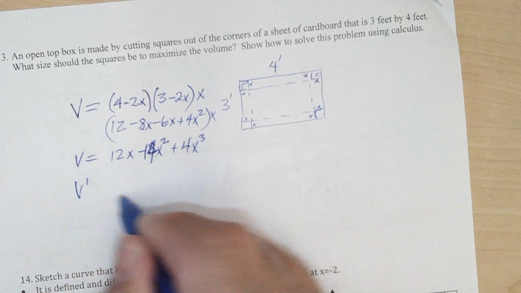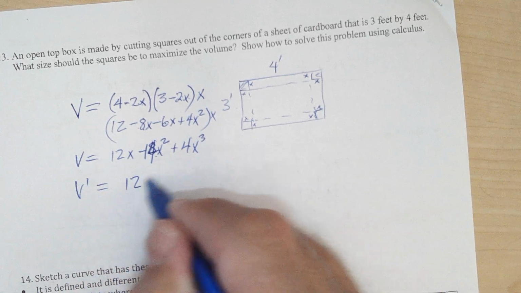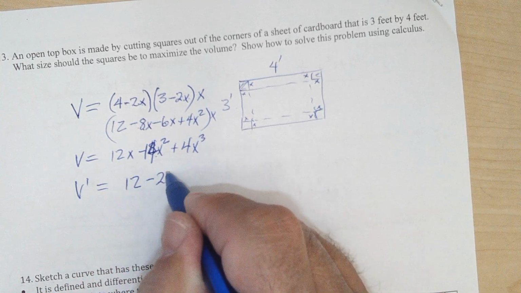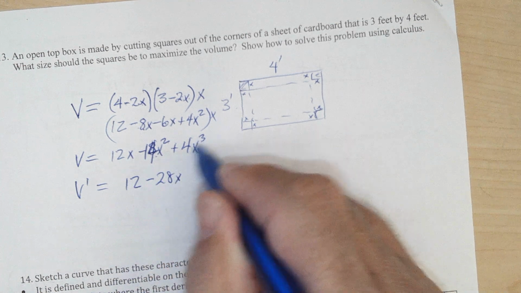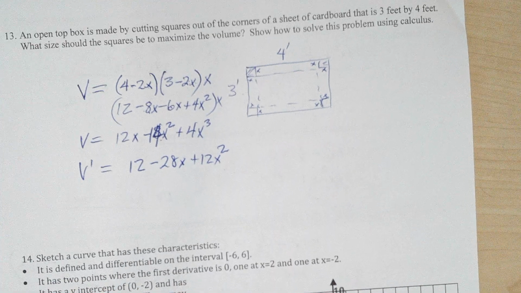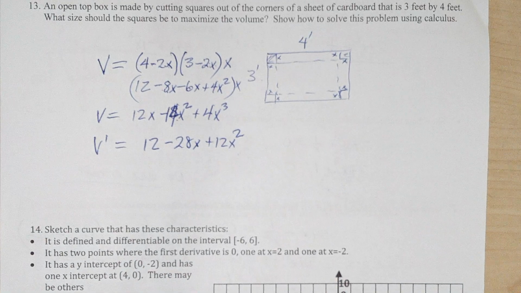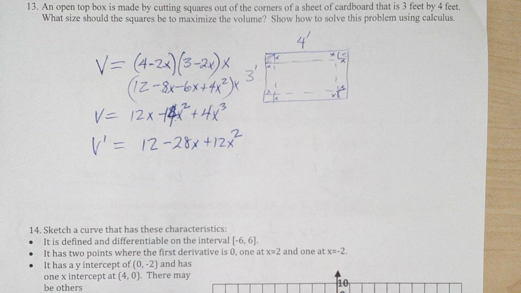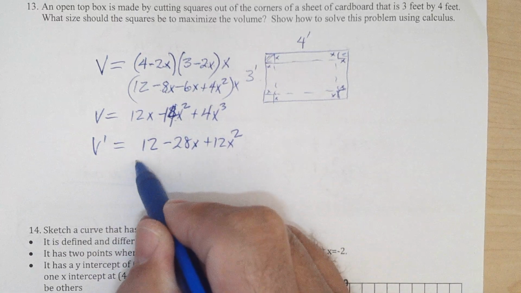So the derivative is 12 minus 28x plus 12x squared. That's a quadratic. We can use the quadratic formula, or we can try to factor it. See, there we could take stuff out. 4 goes into all those.